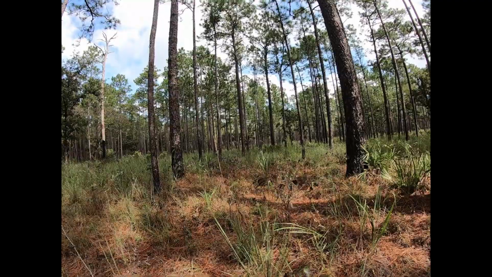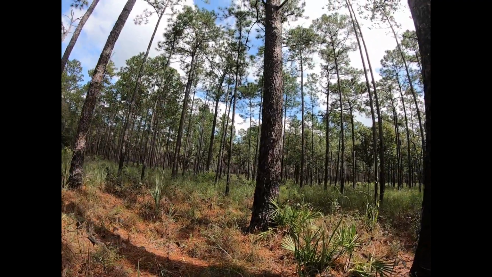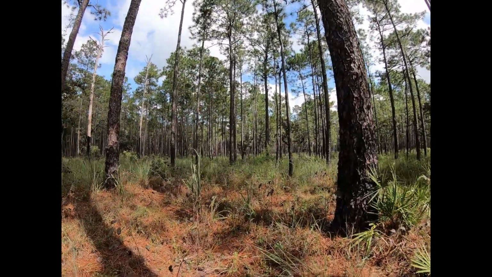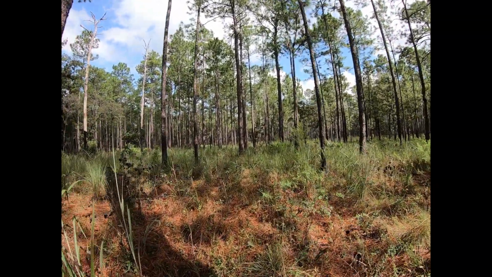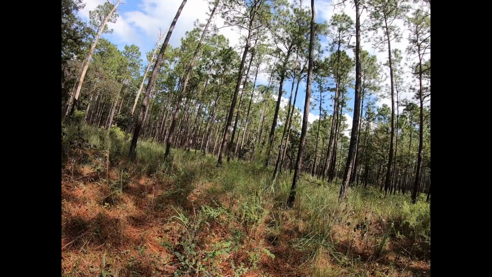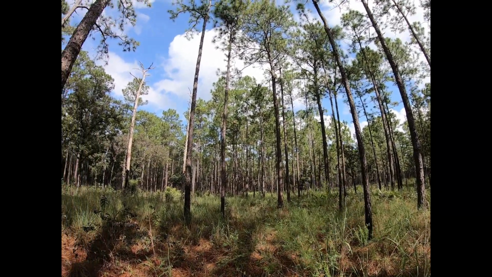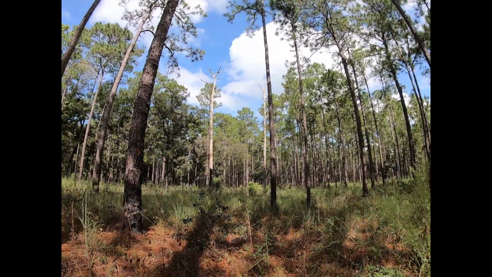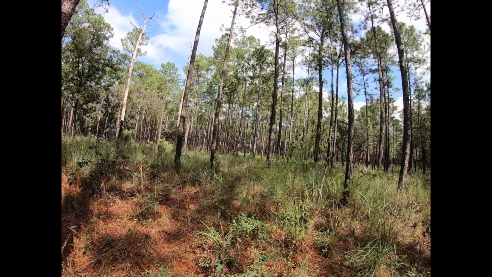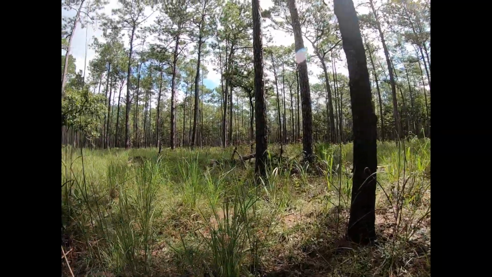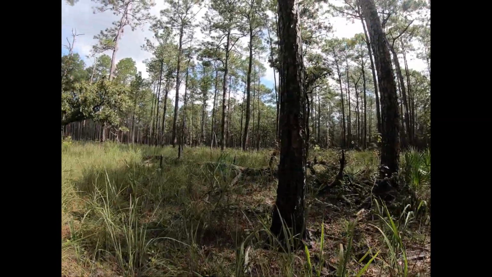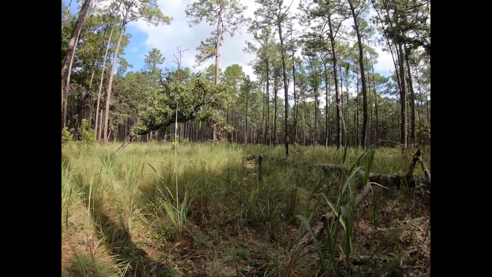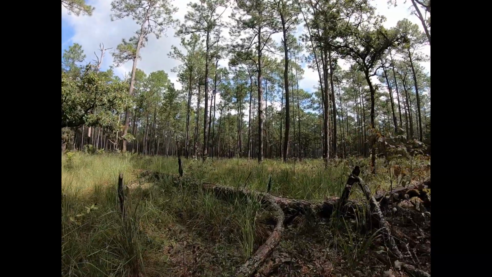Another difference between sandhill and upland pine communities is in the understory. The understory in sandhill, as I mentioned earlier, is composed pretty heavily of wiregrass, and here at Oleno State Park and in upland pine communities, you often see a little bit more dominance of some of these Andropogon species and Indian lopsided grass. And that's what we're seeing here right now.